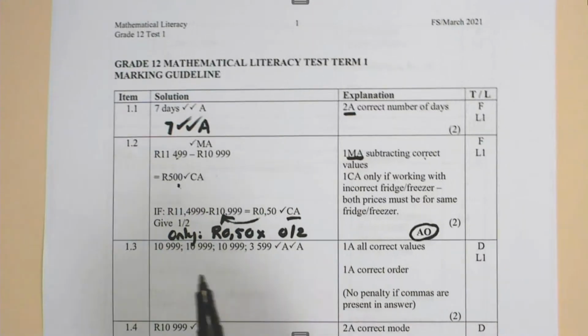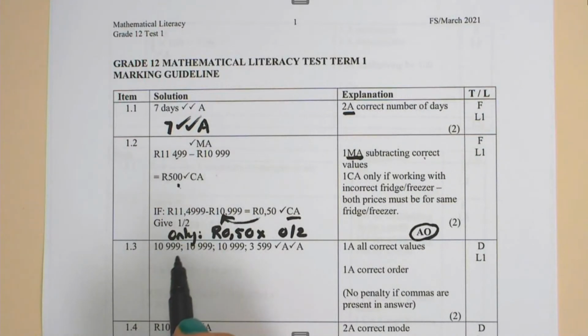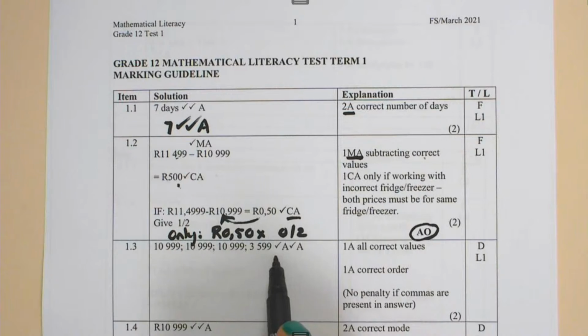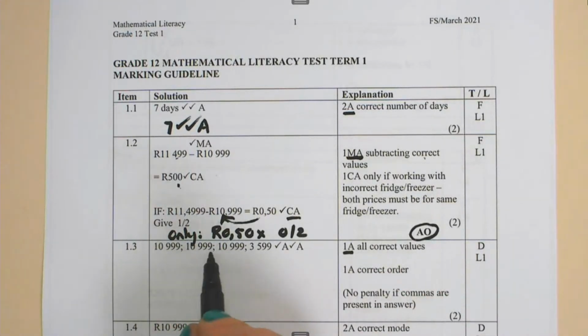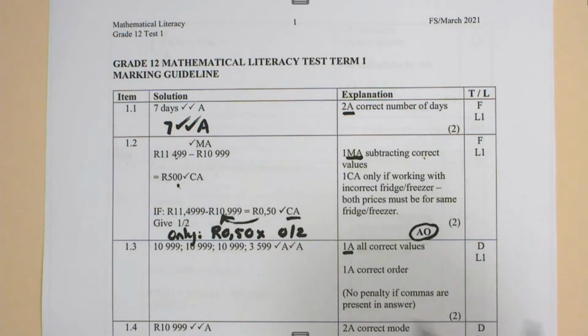So the correct answer will be to use 10,999 Rand, 10,999 Rand, and again 10,999 Rand, and then the smaller price will be 3,599 Rand.